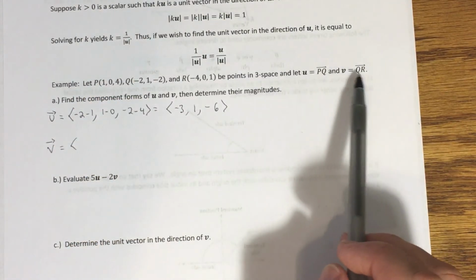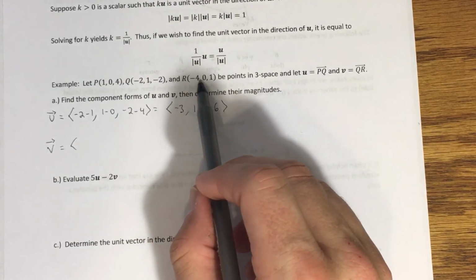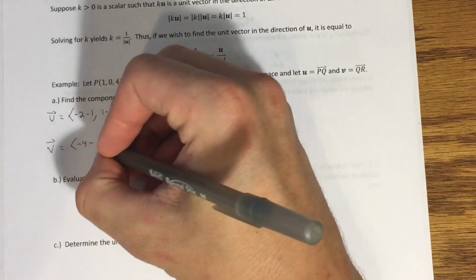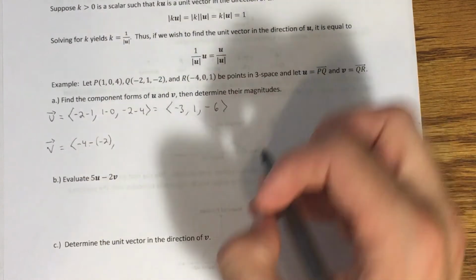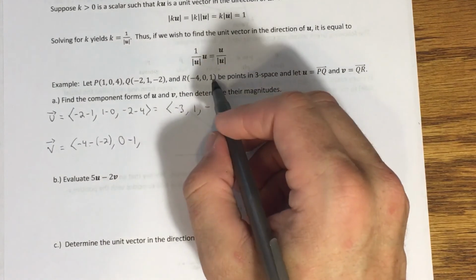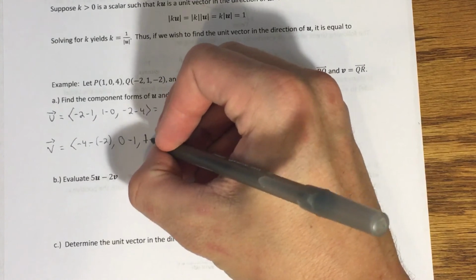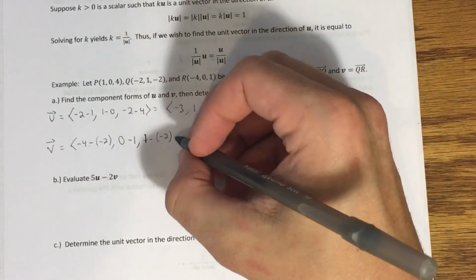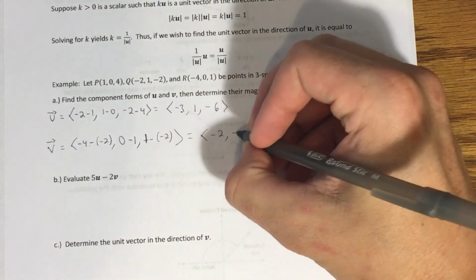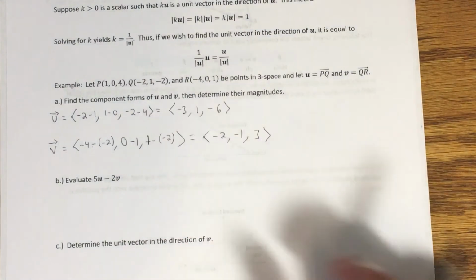V, we handle in a similar way. This time, V has its initial point at Q and its terminal point at R. So I do the coordinates of R minus the coordinates of Q. -4 minus -2. Then I have 0 minus 1. And then I have 1 minus -2. That's going to be -2, -1, 3. Okay, so there are the component forms for those vectors.